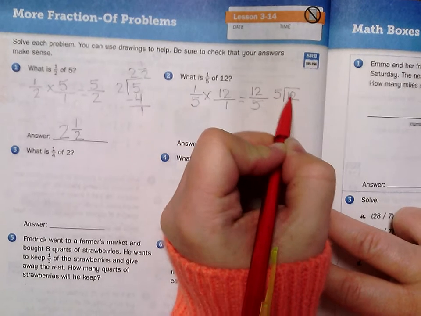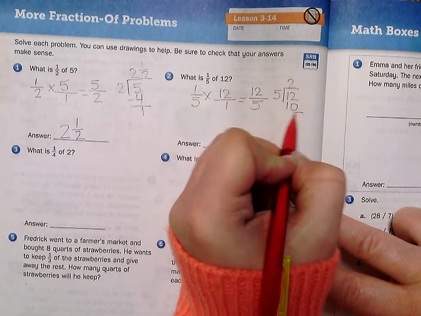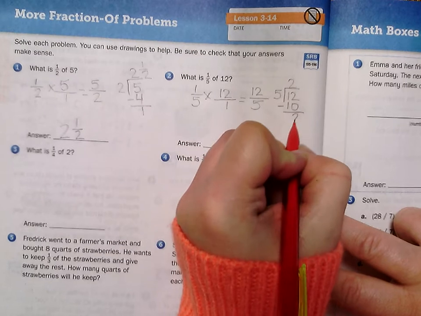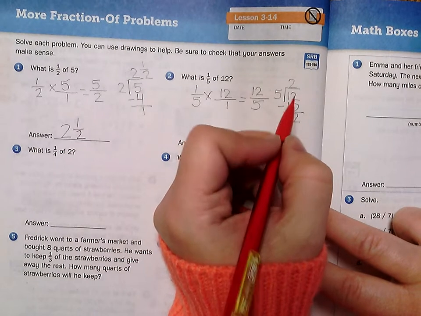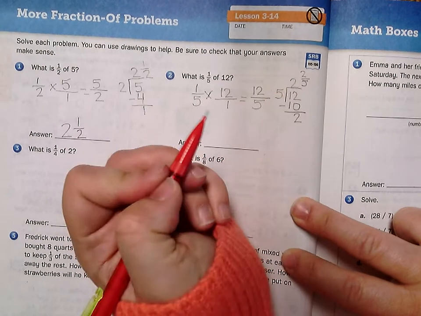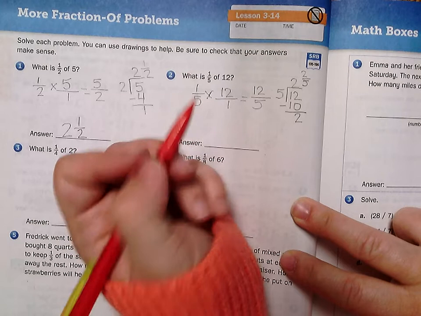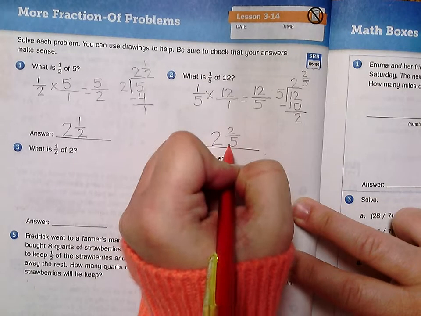5 goes into 12 2 times. That's 10. And I subtract. There's 2 left over. But since we're dealing with fractions, we'll report our remainder as a fraction. 2 and 2/5. So 1/5 of 12 would be 2 and 2/5. Okay.